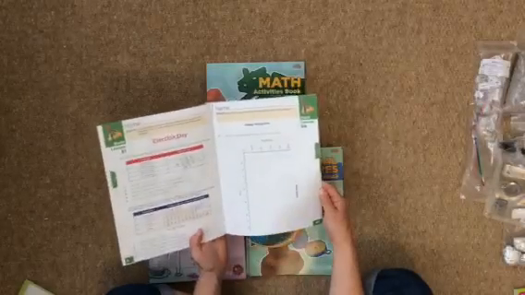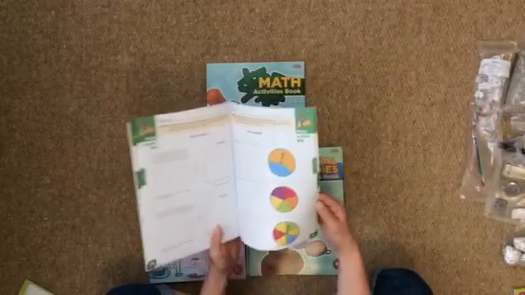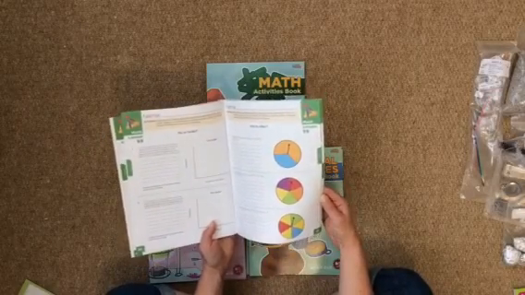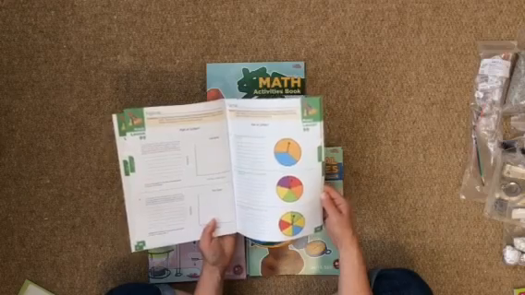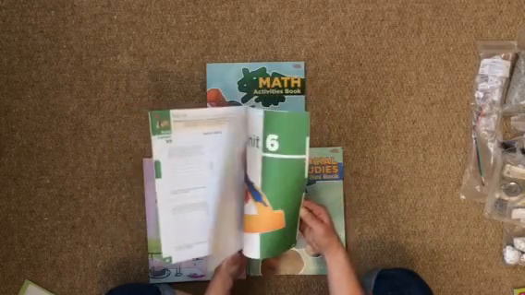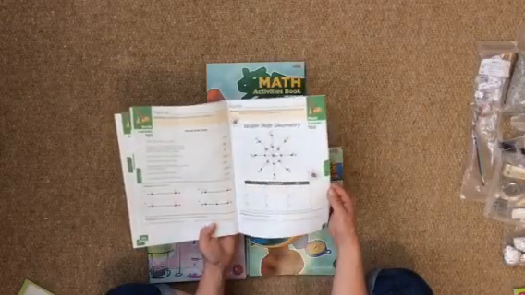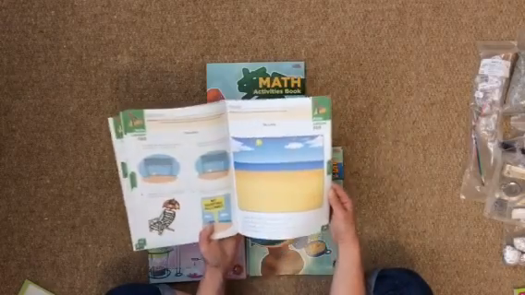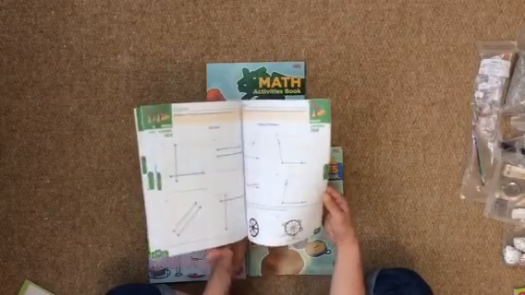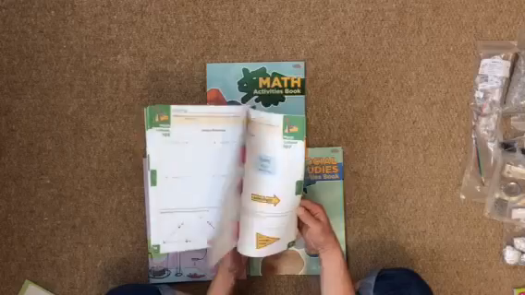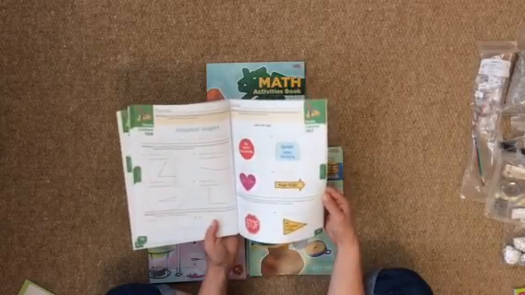In here, the lessons cover all the different parts of math learning, such as computation, such as geometry, reading graphs, fractions, and things like this. So here we see a geometry thing. That's the unit that this child is working on here. But it goes through all the different types of math.